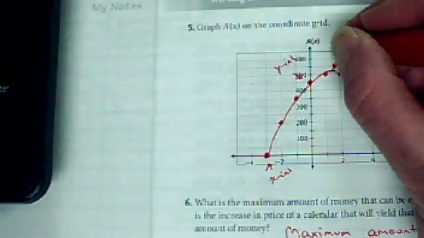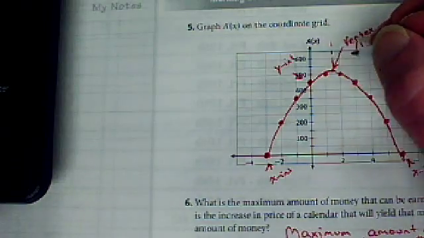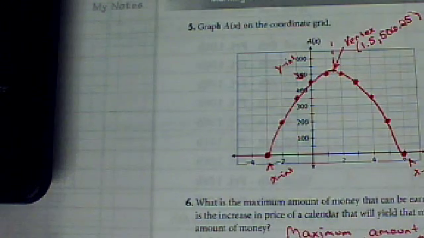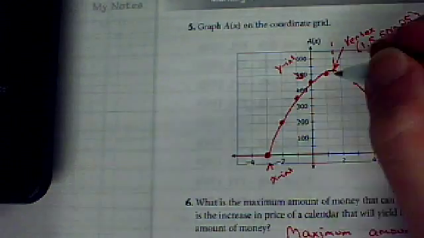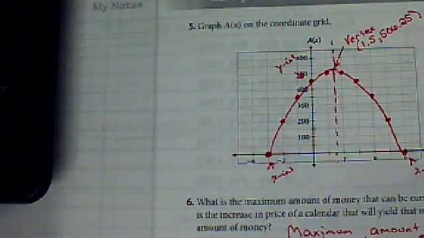So let's look over here, back on my graph. At that 1.5, I could draw a little imaginary line down the middle, and it splits the parabola right in half.